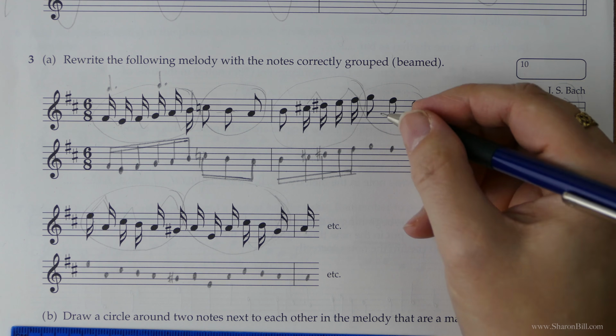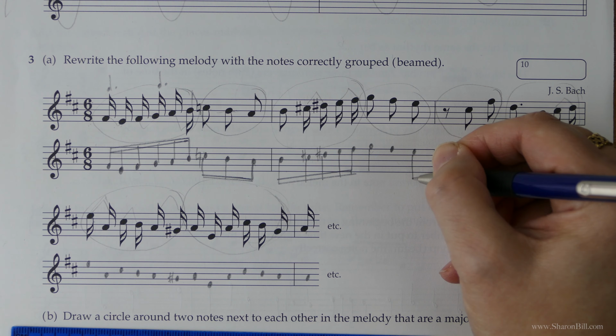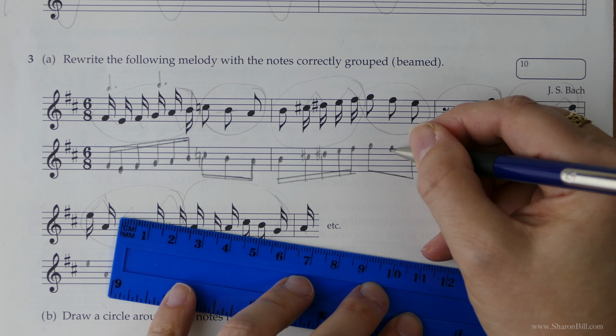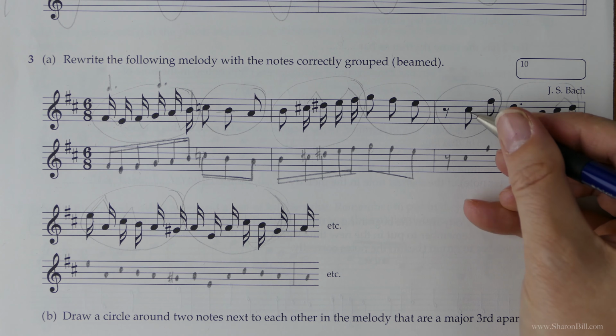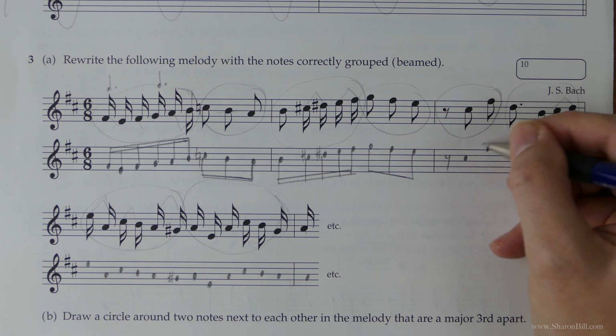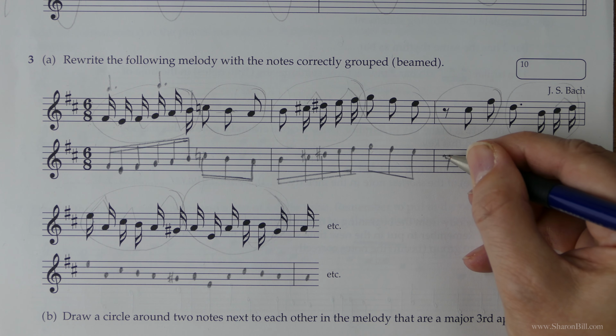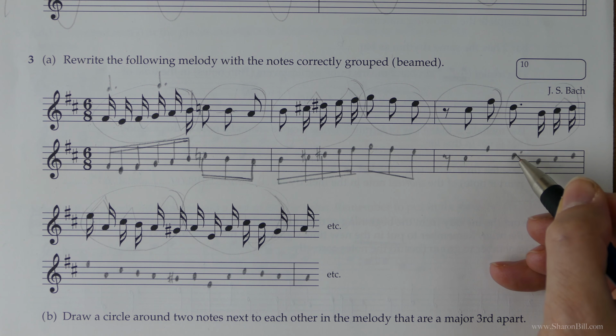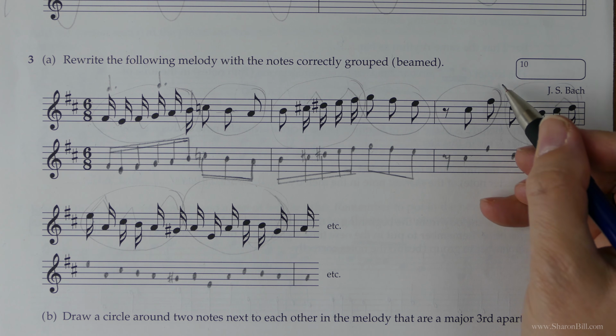There we go. All of these will come down, so no awkward decisions to make there. So these two will be joined together, and there with our rest gives us our group of 3. You would be incorrect to beam over that because this is the new beat.